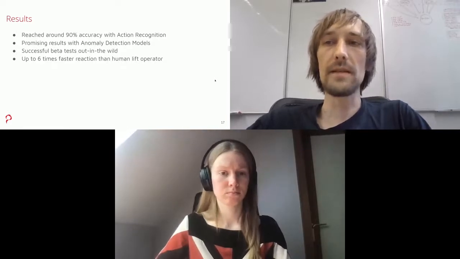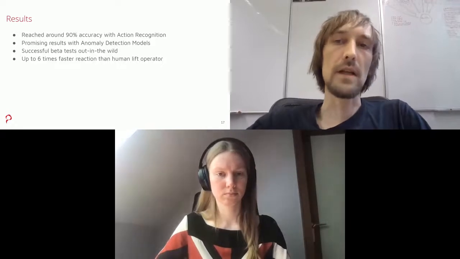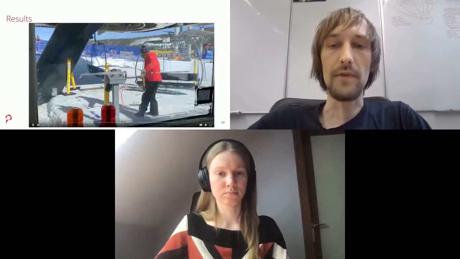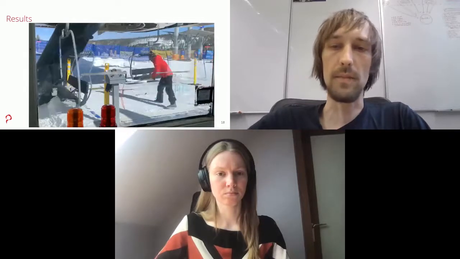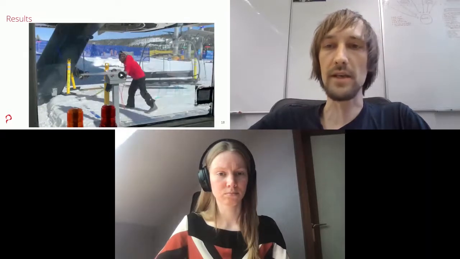We have a beta system out in the wild, and I will show now some result videos where the system itself, you can see it here, is represented by an orange and a red flashing light at the bottom of the image. And the system will alarm in case it detects any dangerous situation. Here we have an employee that cleans the bottom and makes the seats clean and stuff. The system keeps calm. There is no detection of a problem.